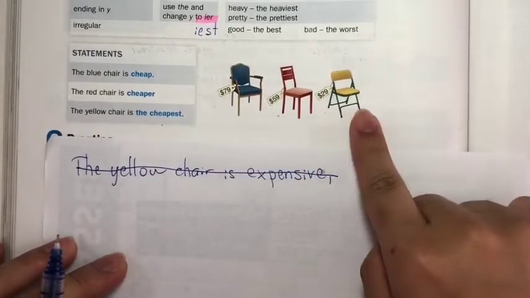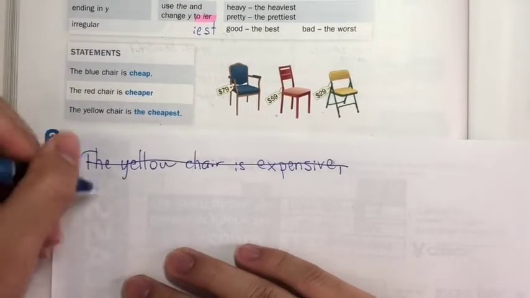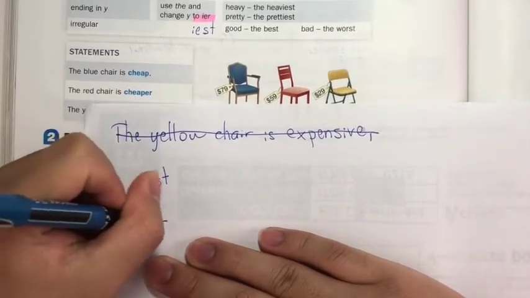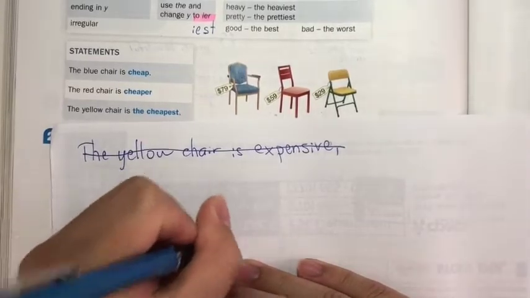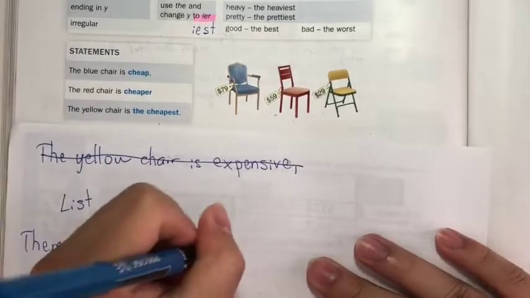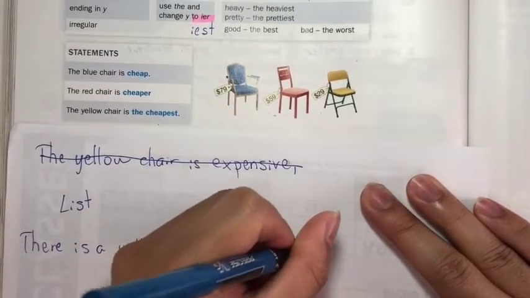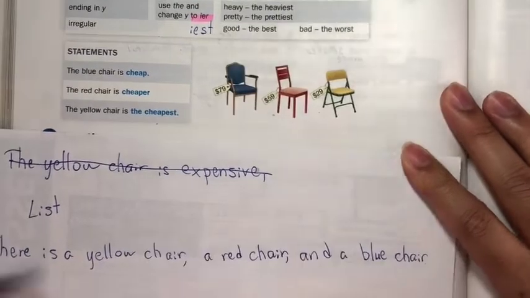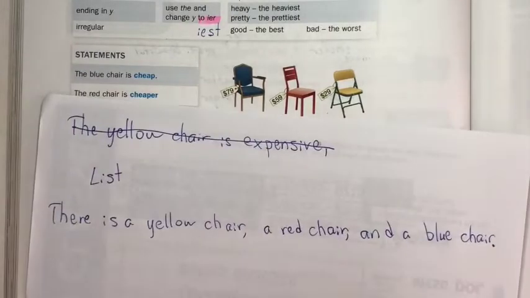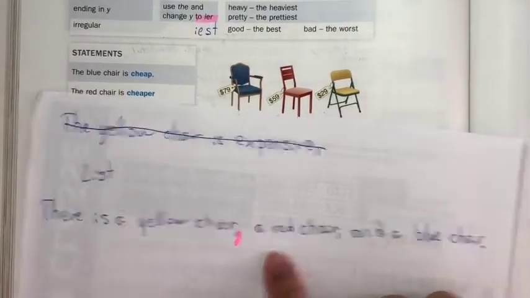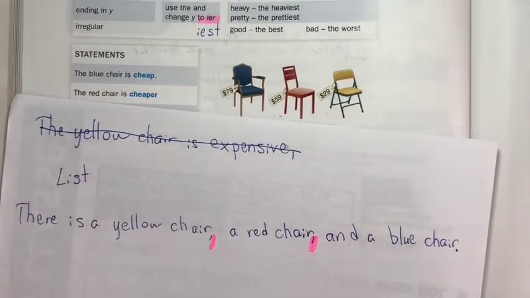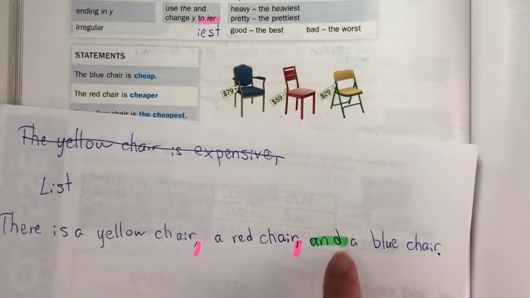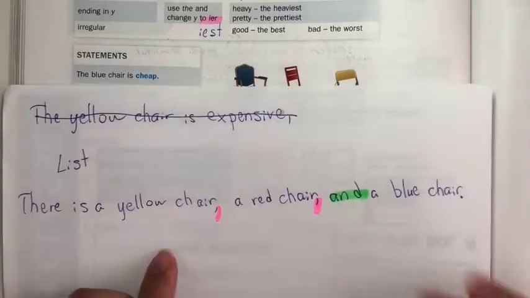So let's look at these 3 chairs again. We have the yellow chair, the red chair, and the blue chair. To make a list, we say there is a yellow chair, comma, a red chair, comma, and a blue chair. So in this list, we have a yellow chair, comma, a red chair, comma. Before the last item, we have the word and. So we have a yellow chair, a red chair, and a blue chair. So we have 3 chairs. This is a list.